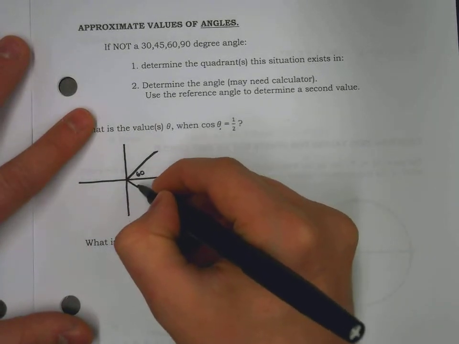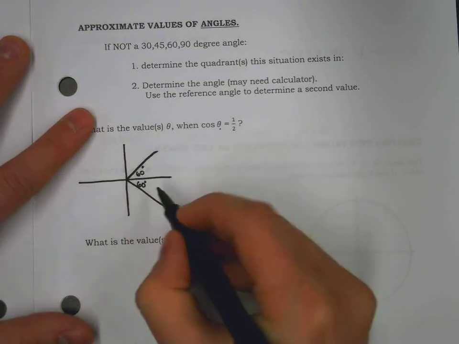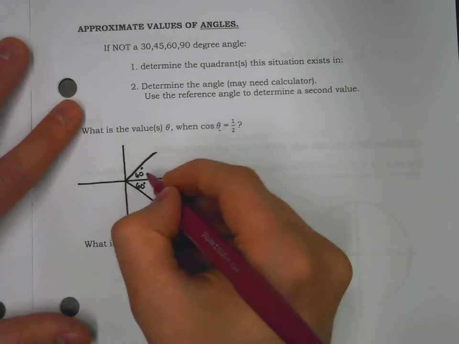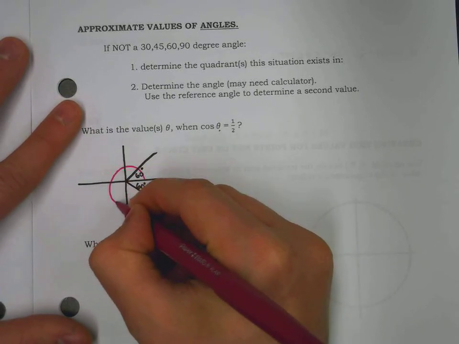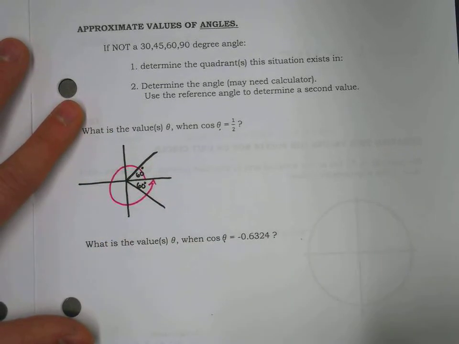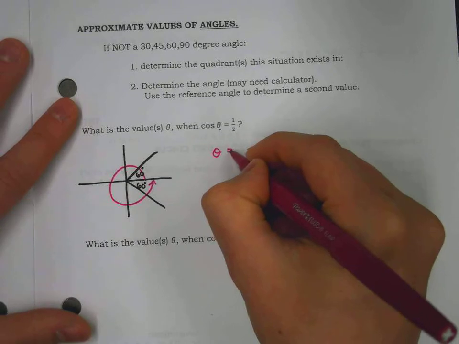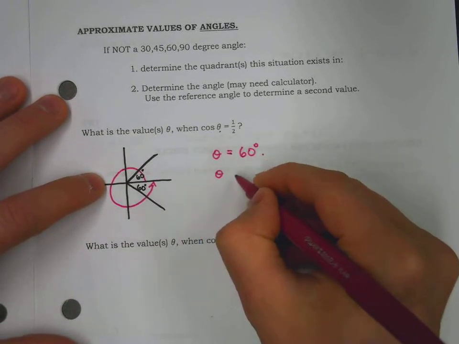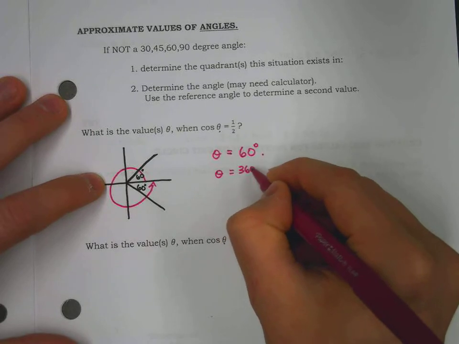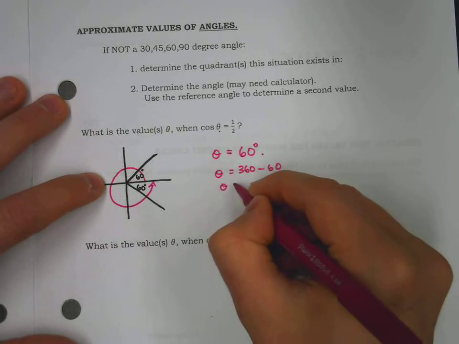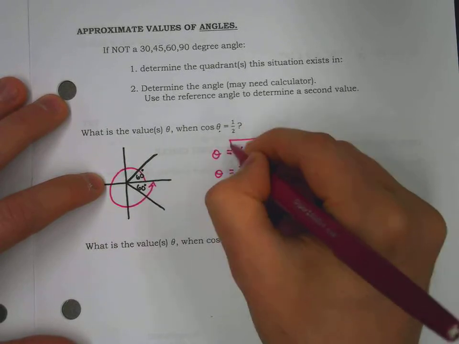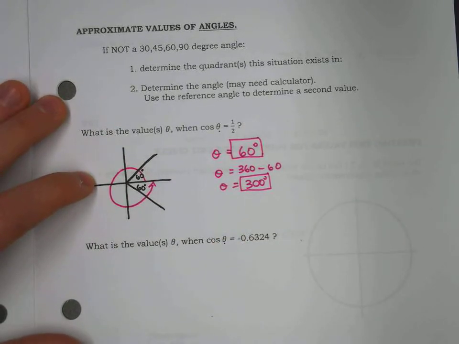So at this point, we have a 60-degree reference angle, which doesn't look like I drew that accurately, and that's okay. So as we rotate around, when did we hit a terminal arm? Our first one was at 60 degrees. Our second one occurred at 360 minus 60, or 300 degrees. And those are your two answers for this question.